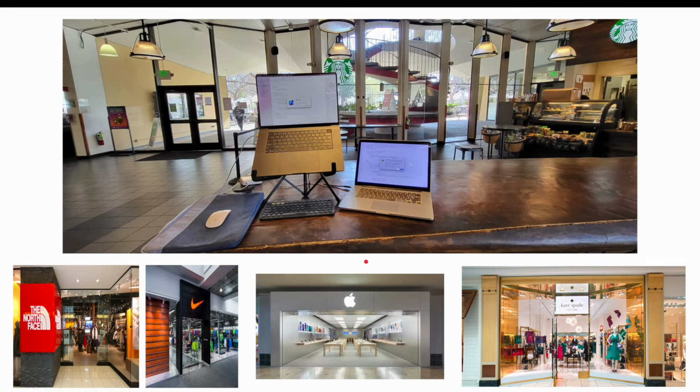Now that we have our tools, how do we actually build at the speed of thought? The whole idea is to bring the developer to the customer. If you wanted to talk to your customer, adventure sports, you hang out in front of the North Face or Nike. If you wanted to talk to tech people, you would go in front of Apple, or fashion, maybe in front of Kate Spade.